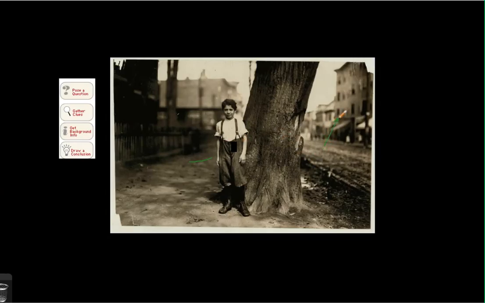Take a look at the buildings, take a look at the street, the sidewalk, and black and white, urban setting, rural setting, posed, action shot. Does the person know that they're getting their picture taken? And what do you think this particular photograph tells you?